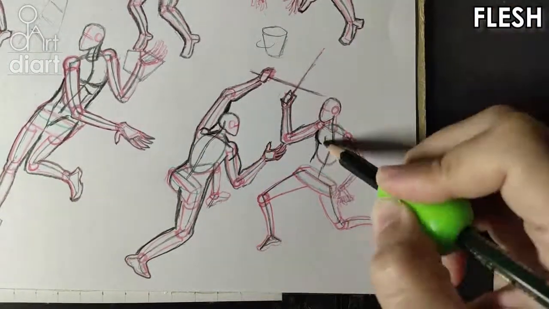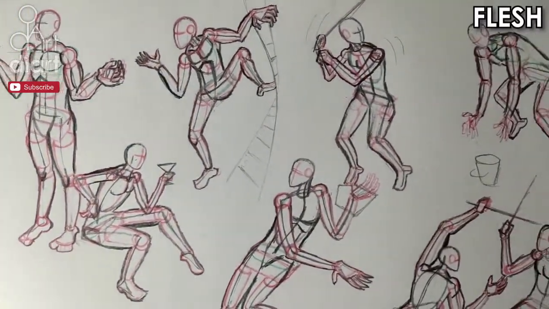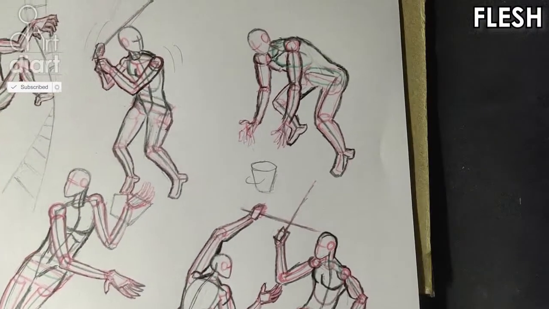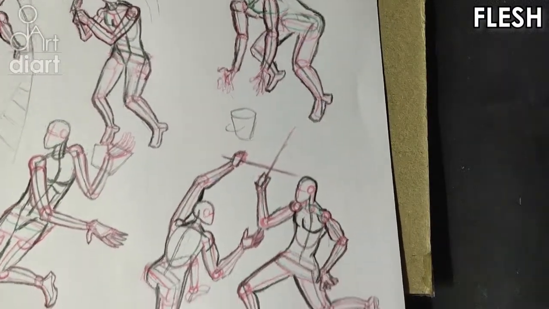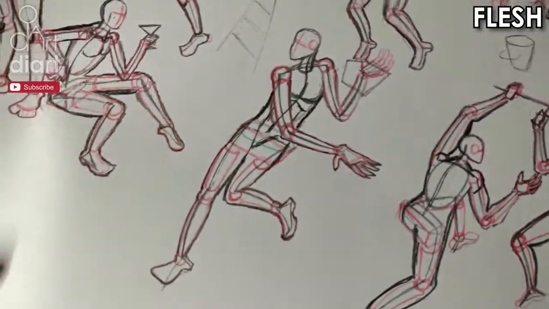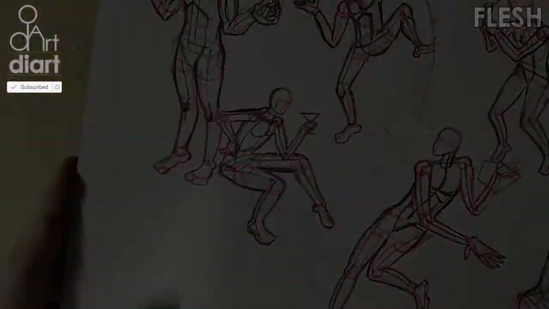Then after that, probably you guys can fill in with clothes and some hair, some character design of the costume and the facial features. So these are what I've come up with after the stick figures are created.